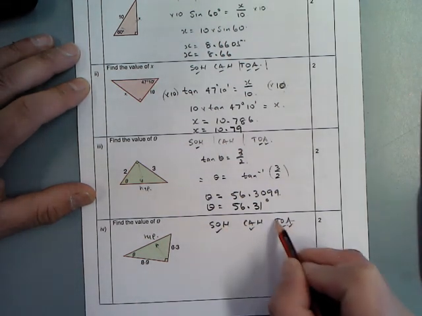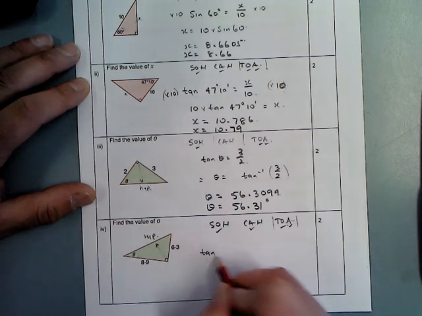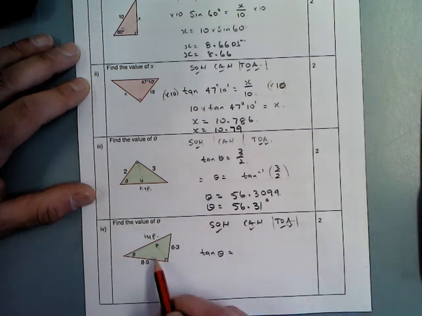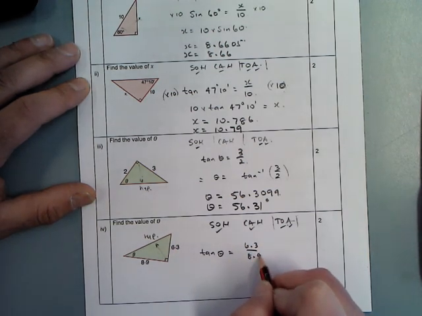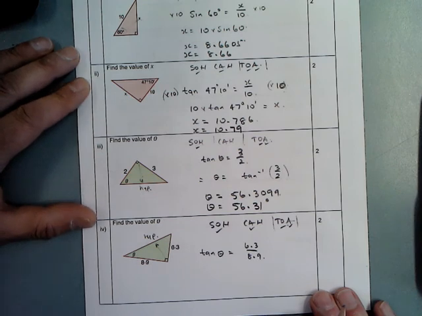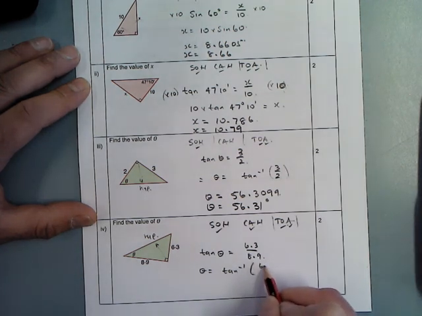Has to be tan. So tan theta equals 6.3 over 8.9. Okay, so theta equals tan to the minus 1, 6.3 divided by 8.9.